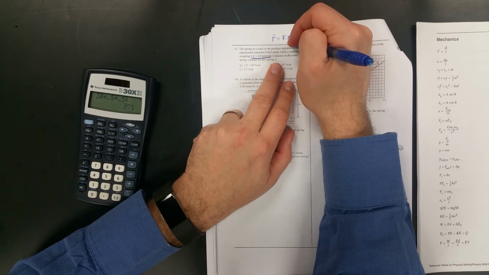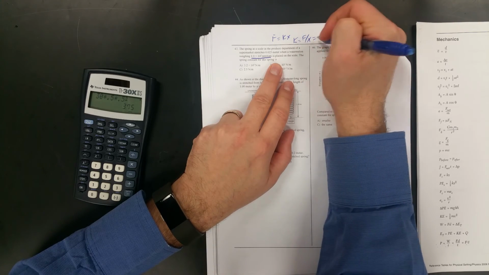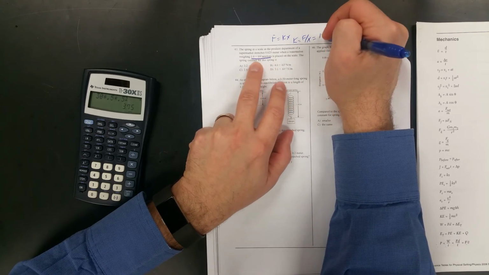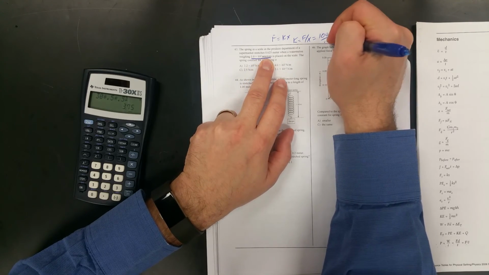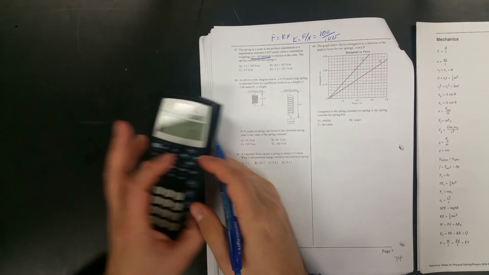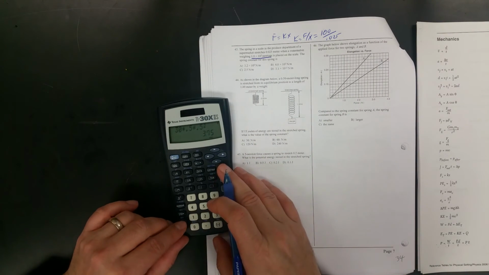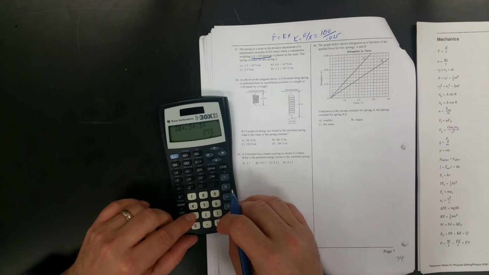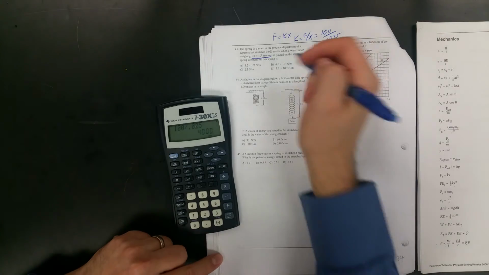So k is equal to F over x, which is 1 times 10 to the second is 100, divided by 0.025. So you know it's going to start with a 4, and it's going to be bigger than 100. So it's probably like 4,000. 100 divided by 0.025. 4,000.